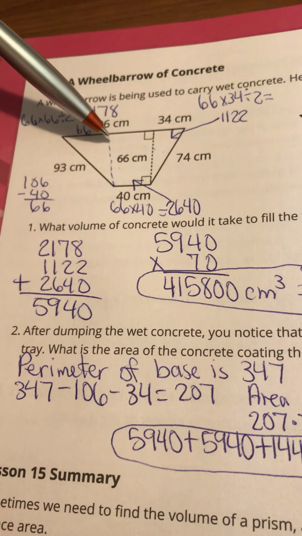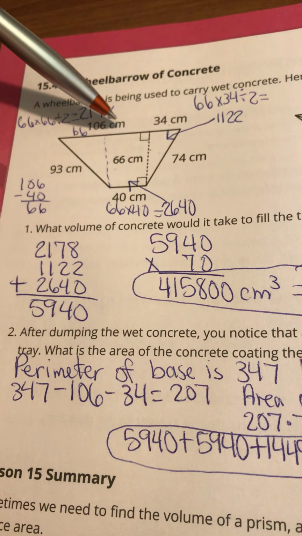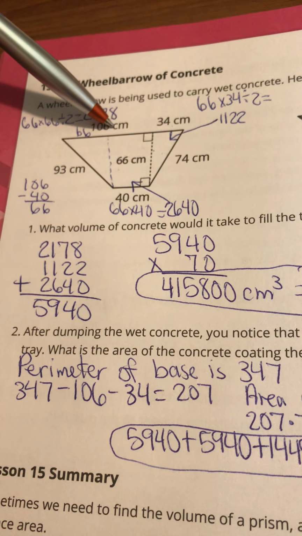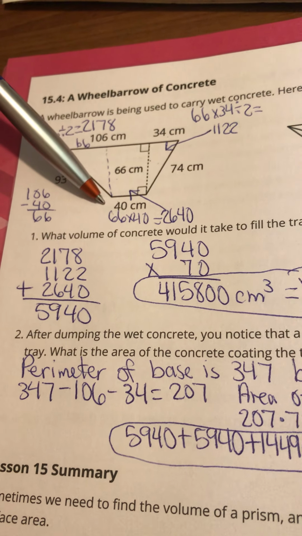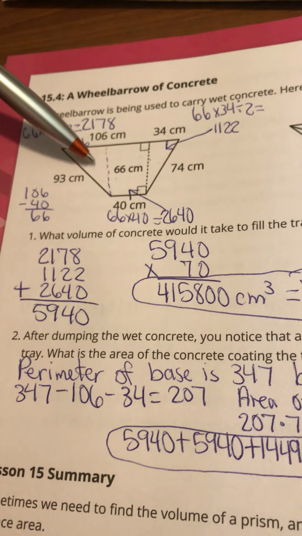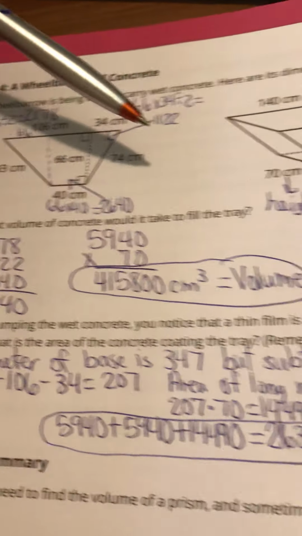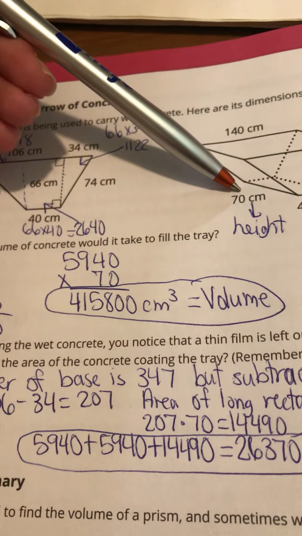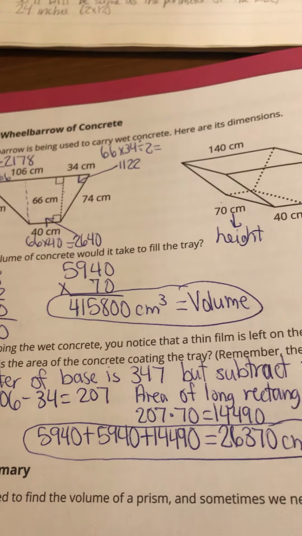And then I subtracted 40 from 106 to get what this length is. So 66 times 66 divided by 2 will give you this area. And then I added these 3 together to get this. And then my height is 70.